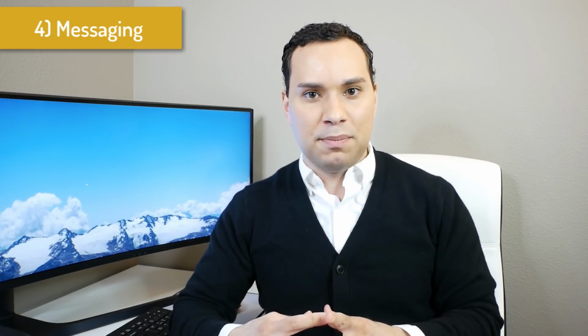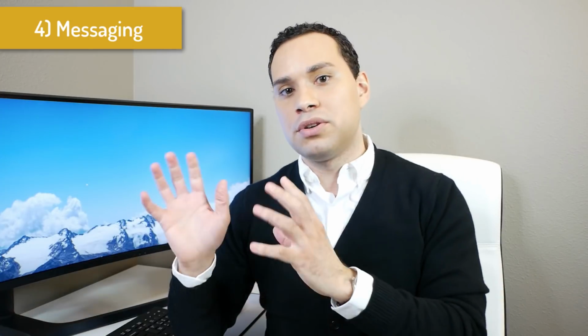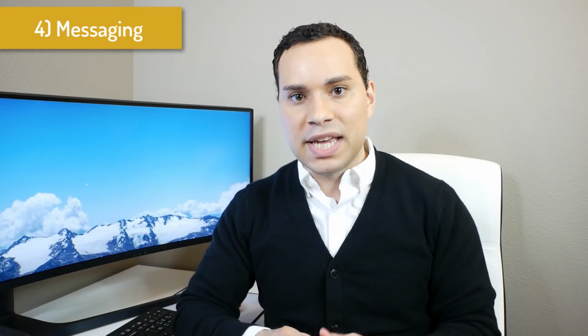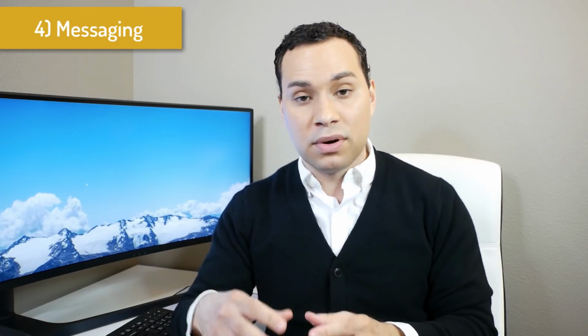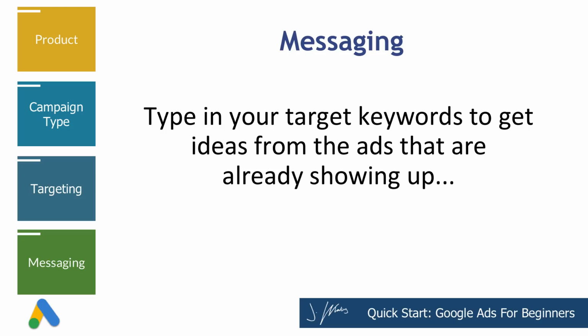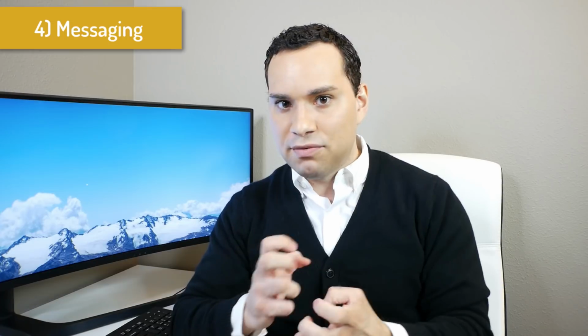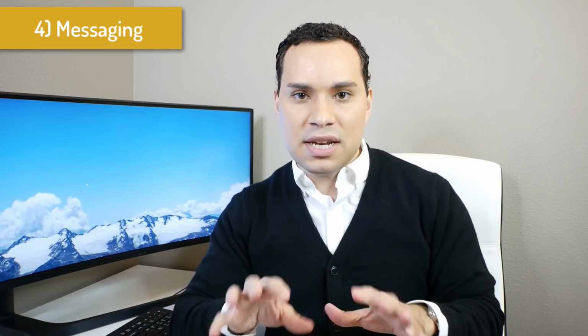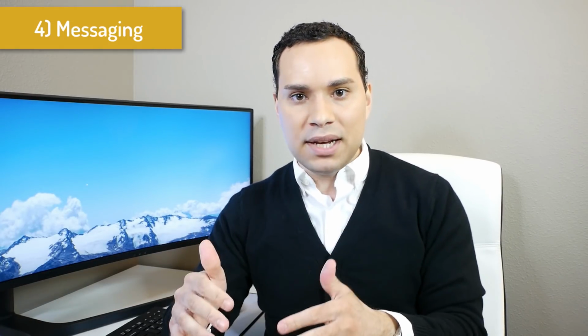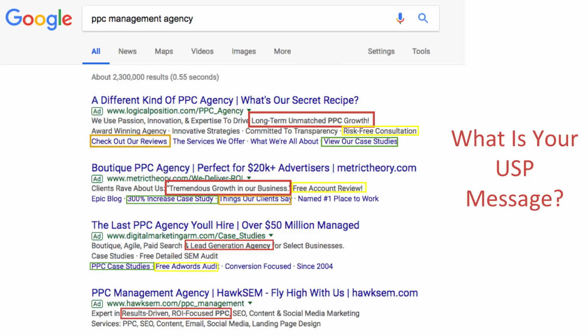And this process is going to apply whether you're doing search or you're doing display. All we need to do is type our product or service in, or type one of those buyer keywords that we talked about earlier into Google in incognito if you're using Chrome, private browsing if you're using Firefox. We don't want any cookies involved in the ads that we're looking at, so it does need to be private browsing mode. We type that into Google, and then we just take a look at the top search results.